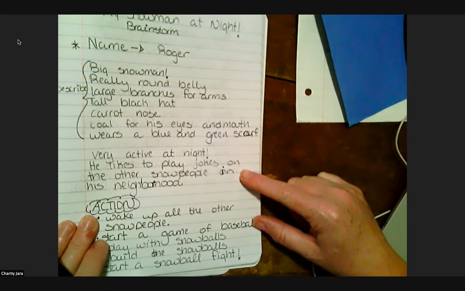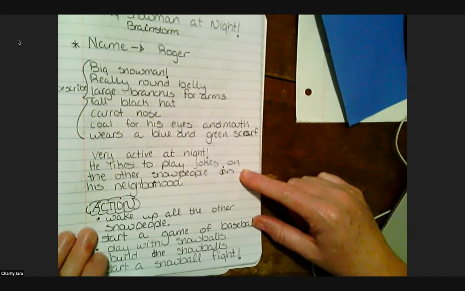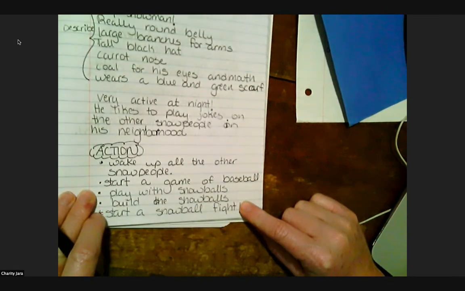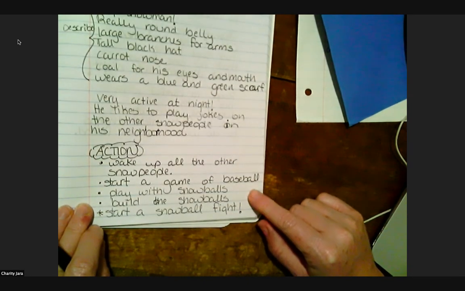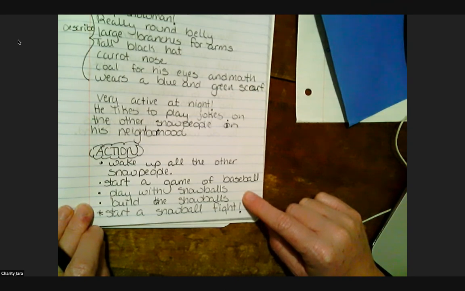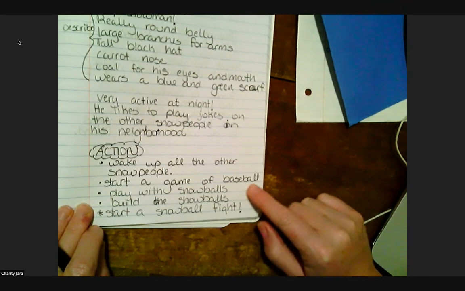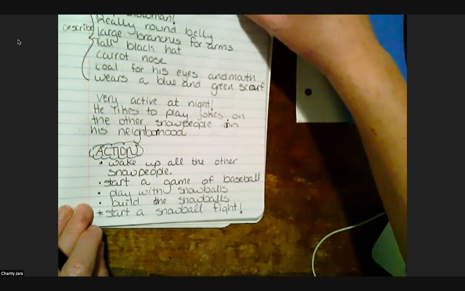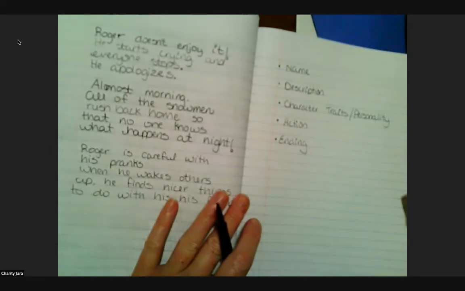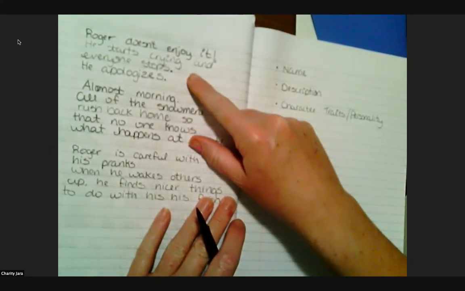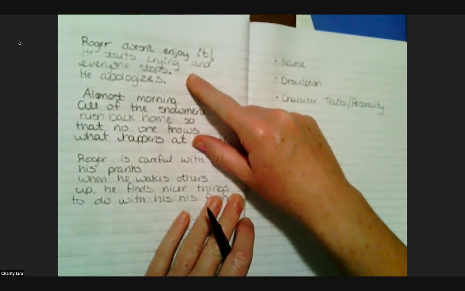He's very active at night. He likes to play jokes on other snow people in his neighborhood. He likes to wake up all the snow people every night. He wants to start a game of baseball, and he's going to play with snowballs, and he's going to build a bunch of snowballs, and the other snow people are going to think it's for baseball, but he's going to start a snowball fight. But then what Roger learns is he doesn't like being whacked with snowballs, so he starts crying, and everyone stops, and he apologizes.